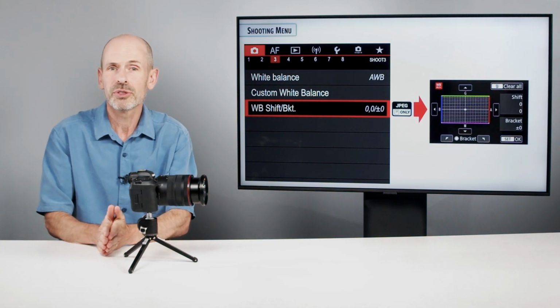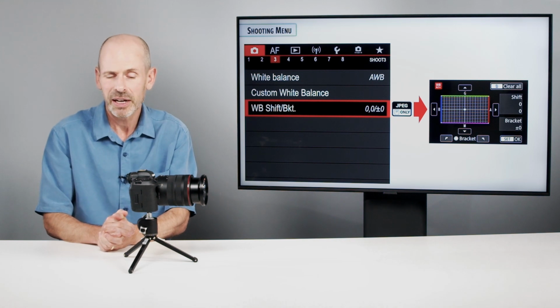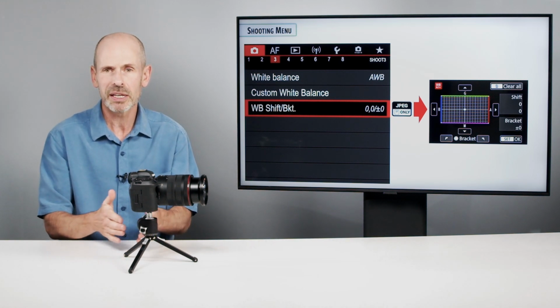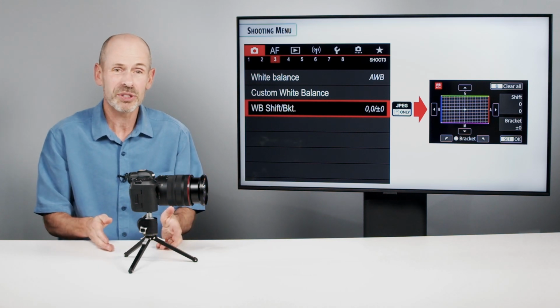All right, white balance shift and bracketing. I hope you do not need to use this. This is for JPEG only. If you needed to get images straight out of camera and you weren't sure about the white balance, you could do a bracket system here.